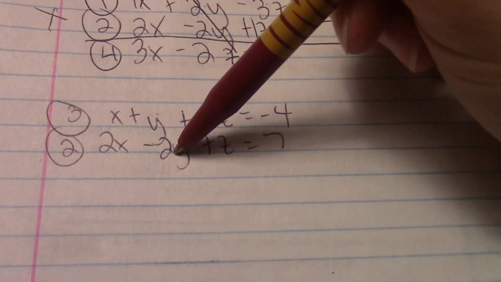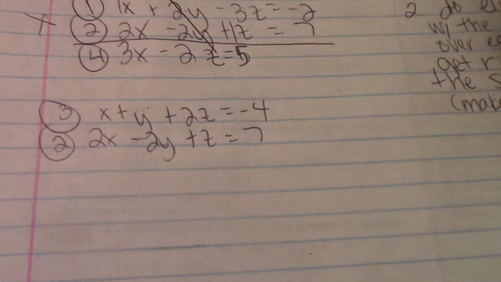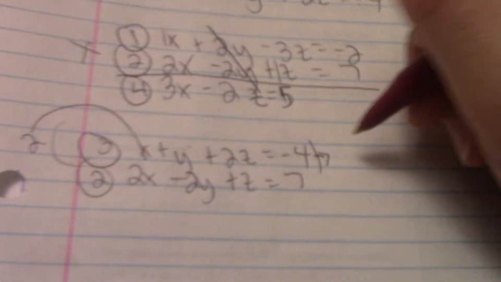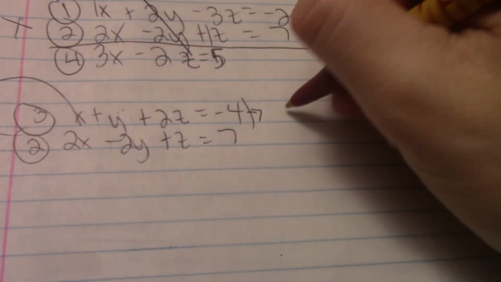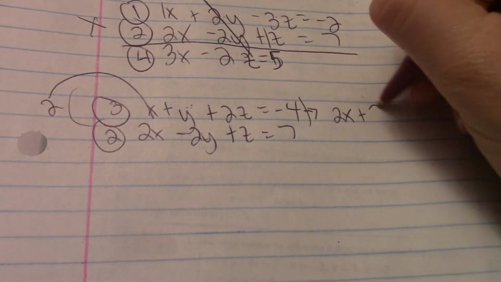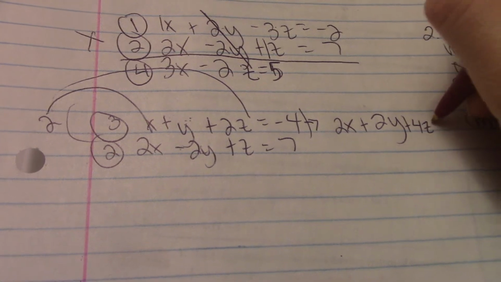I can't add these just yet because this is a 1 and this is a 2. We have to make them both 2's, one being positive, one being negative. So I'm going to take equation 3 and take all of this times a 2 to get a 2 here. So 2 times x gives us 2x. 2 times y gives us 2y. 2 times z gives us 4z.